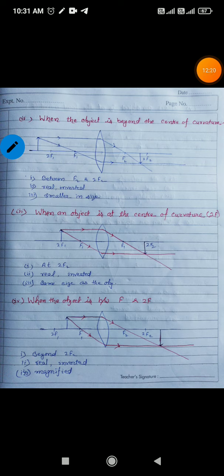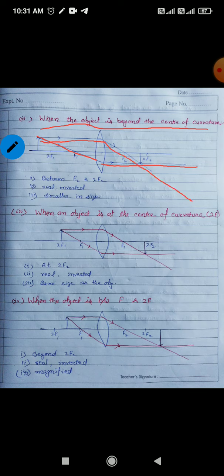Next, students, now we will discuss when the object is beyond the center of curvature. In this case, we have to take two rays: one which is passing through the focus, and after passing through the lens it will become parallel to the principal axis. Another ray which is parallel to the principal axis, after passing through the lens passes through the focus of the lens. Both the rays are intersecting at this point. So here the formation of image is taking place.